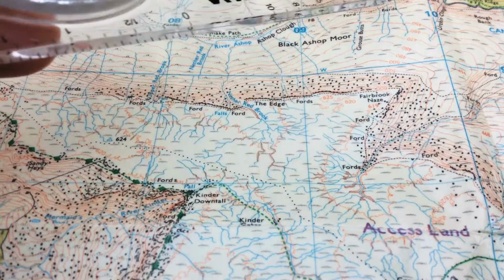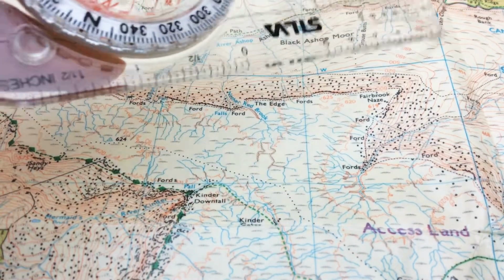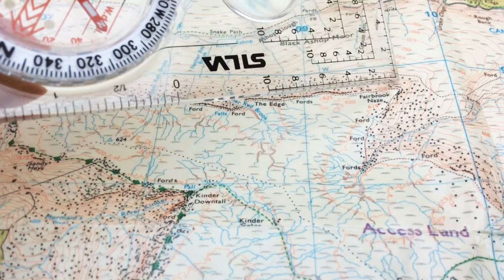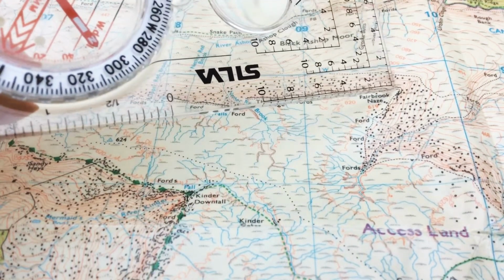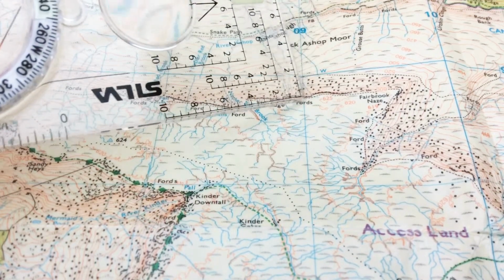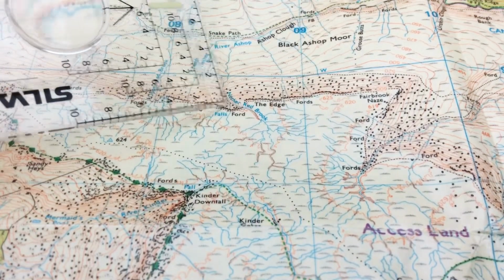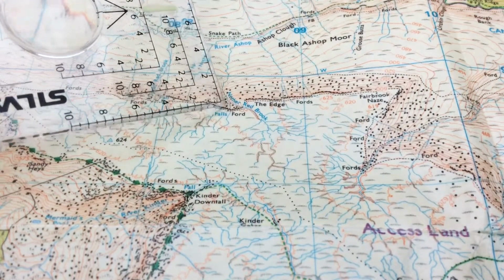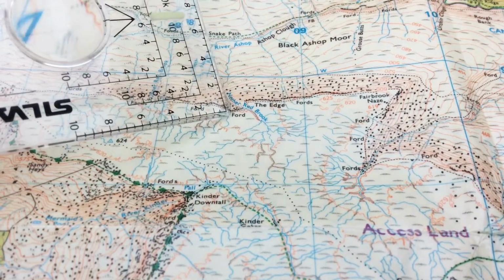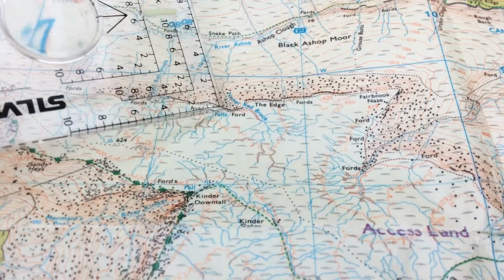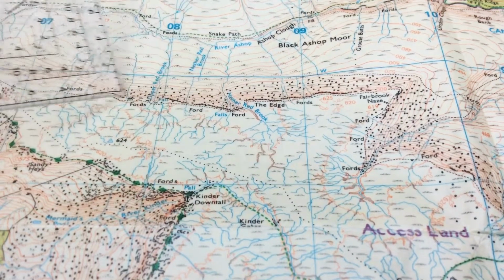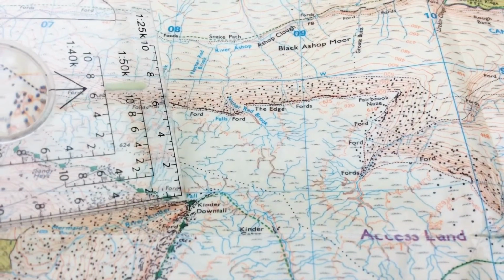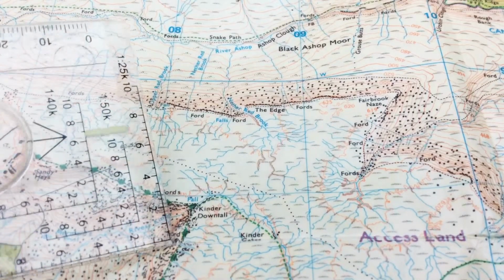So use this scenario. Imagine I've come up from the A57 road. I've taken a well-used route up to this point here, Fairbrook Naze, and then I'm taking this path along the northern edge of that plateau to this point here, this crossover of the stream. Again, with reasonable navigation, that should be straightforward to identify. And the idea is that rather than walking all the way around on the footpath, I might want to get across to this beautiful spot here, Kinder Downfall.